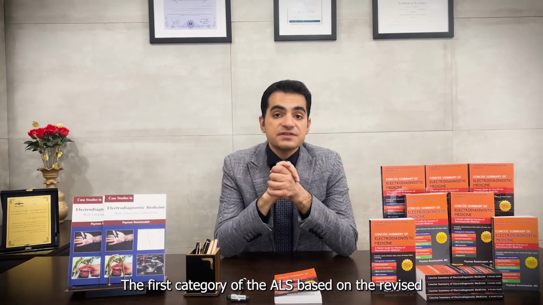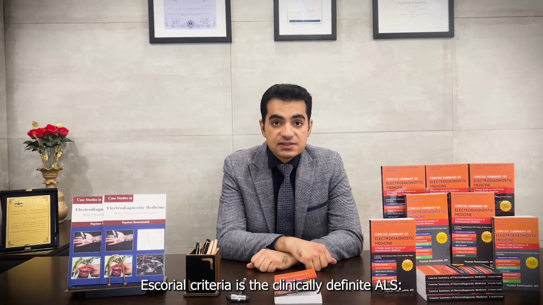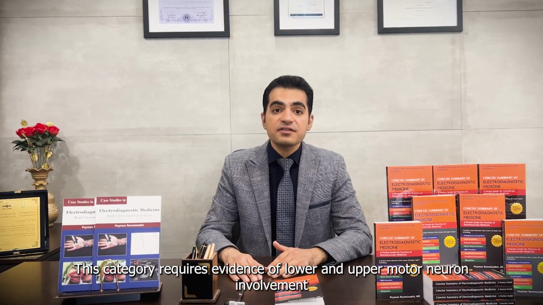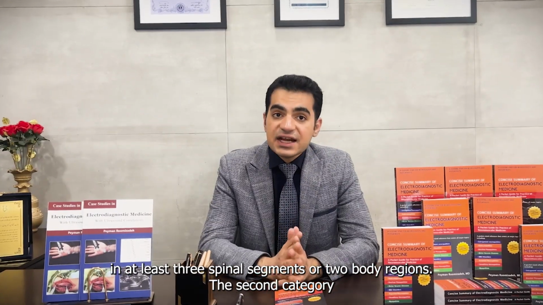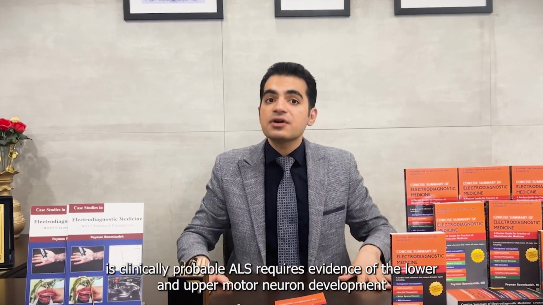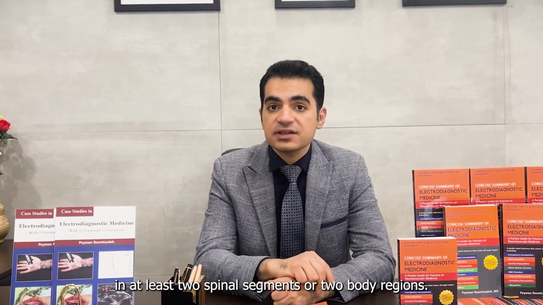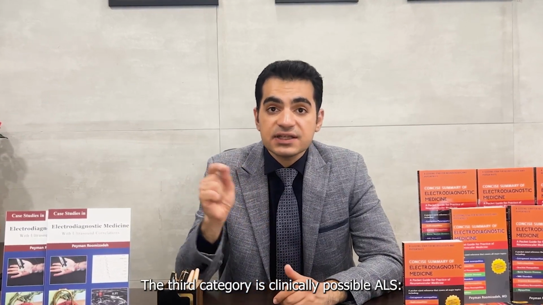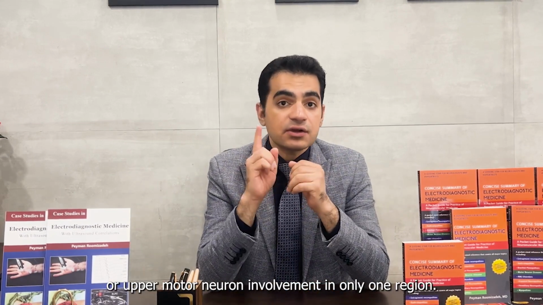The first category of ALS based on the revised El Escorial criteria is clinically definite ALS. This category requires evidence of lower and upper motor neuron involvement in at least 3 spinal segments or 2 body regions. The second category is clinically probable ALS. The clinically probable ALS requires evidence of lower and upper motor neuron involvement in at least 2 spinal segments or 2 body regions. The third category is clinically possible ALS. This category requires evidence of lower or upper motor neuron involvement in only 1 region.